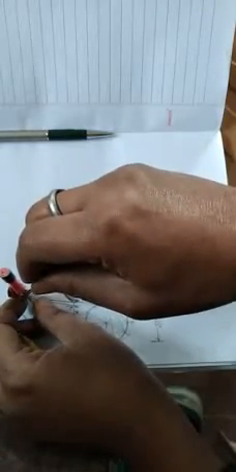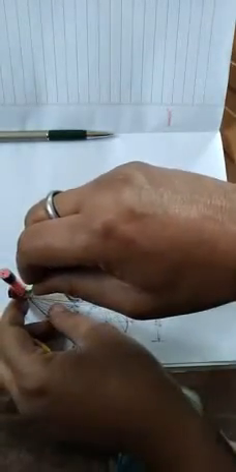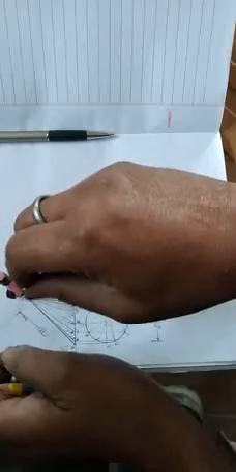Then G. Actually this is the true length because this is parallel to VP. That's why for OG we can see the true length from the front view. So take the true length from the front view. Understand?